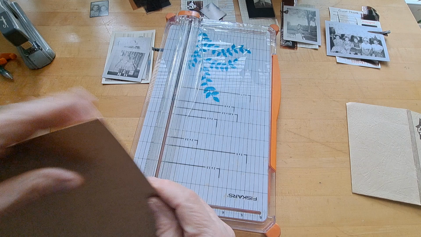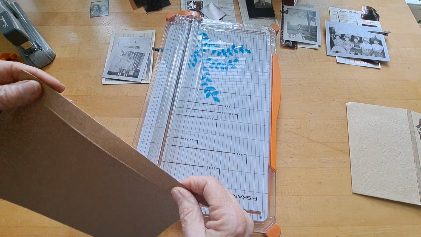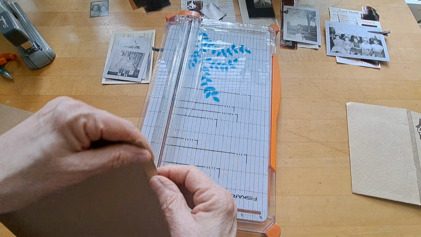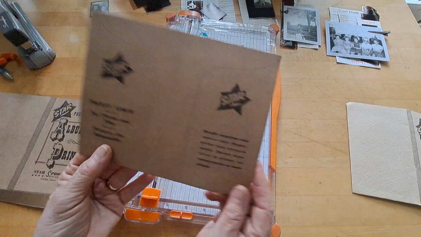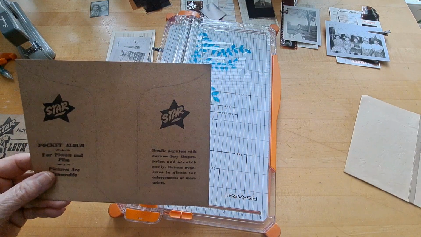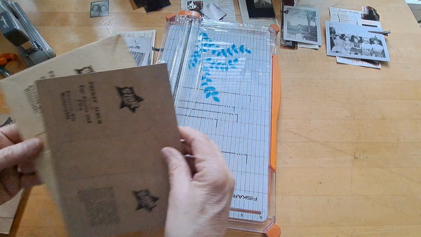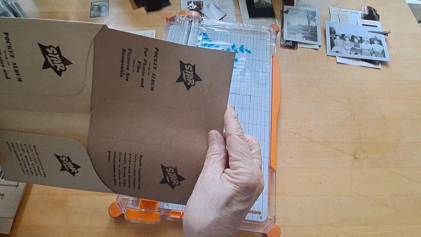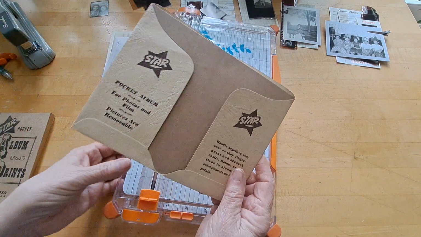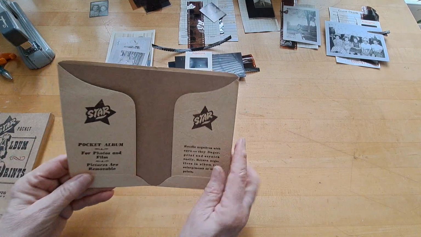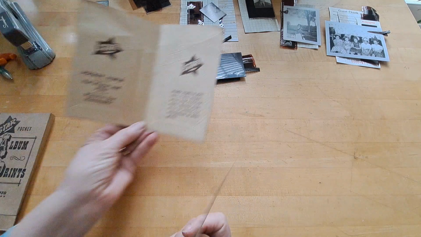So now I have all these sides that have been scored. And this is the back side. So what I did was I put this into the booklet here, and I traced around this to get this album, to get this effect.